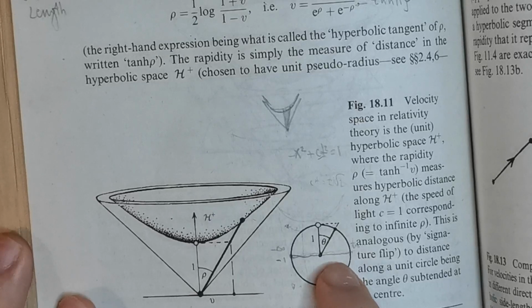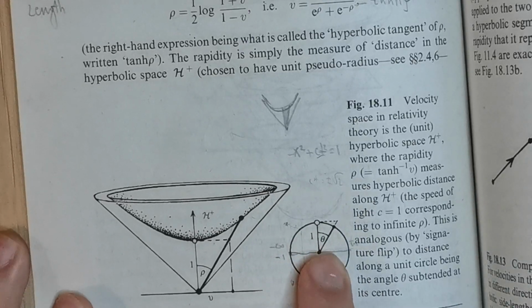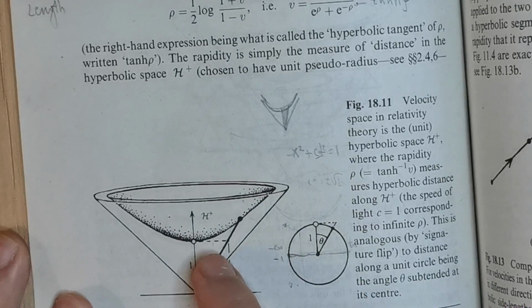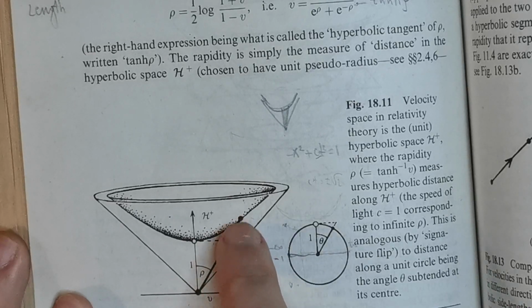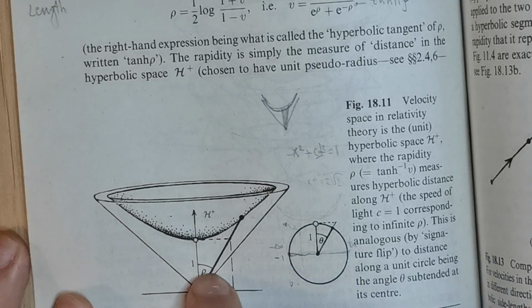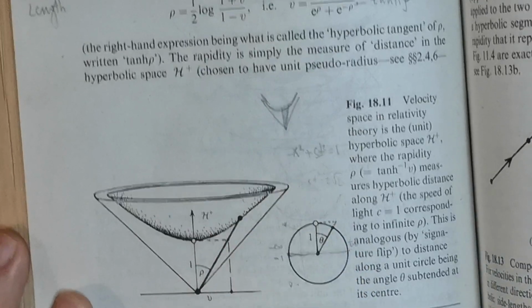If you have a circle, you have this angle here and this arc here, measured by that angle. The area of that small piece of a circle is proportional to the angle divided by 2. And the same way here, the area of this curvilinear triangle will be proportional to r over 2. And this arc on the hyperbola corresponds to this arc here.